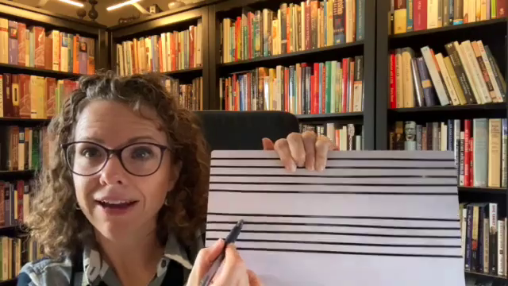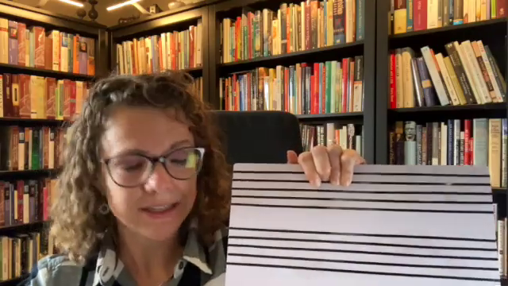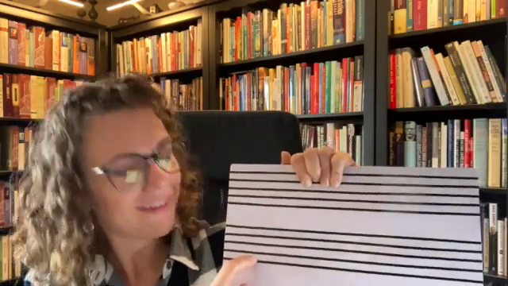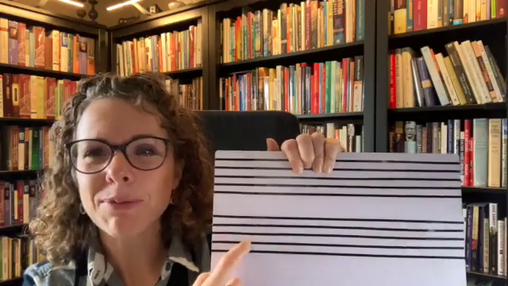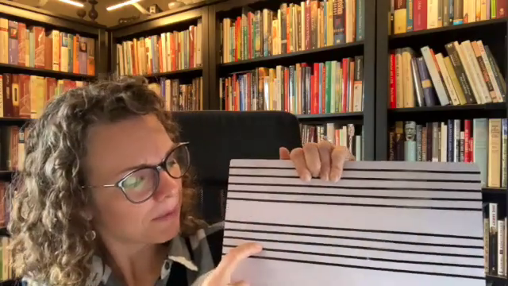F-A-C-E. Okay? So these again are spaces. A, F, then skip up. A, skip up. C, skip up. E. And what does that spell? Face. So spaces spell face.